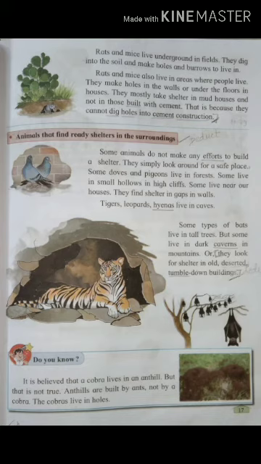Okay, now the next topic given on page number 17 is animals that find ready shelters in their surroundings. So many animals are there in our surroundings. They are not building any type of houses and they are living in ready shelters.